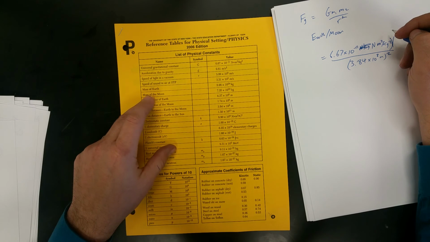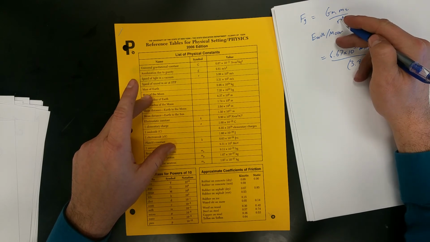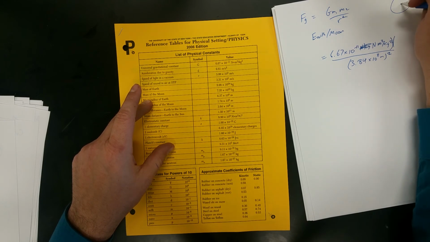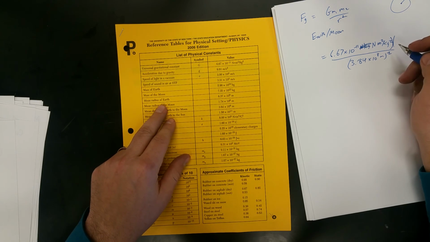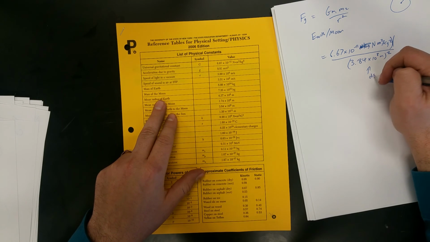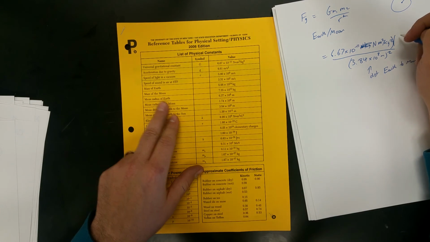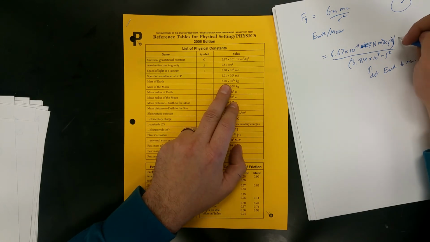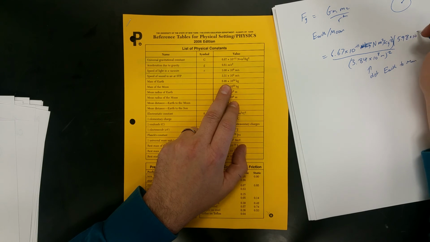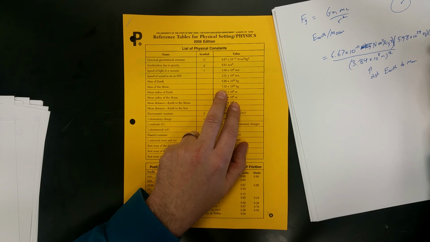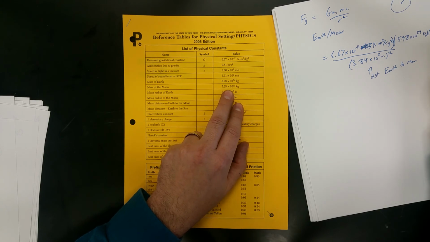Don't get confused. Don't use the radius of the Earth. R, as you might think, is a radius, but it's just the distance between the centers of two objects. If you are on the Earth's surface and you want to find the distance between you and the Earth's center, that would be the radius of the Earth. But this is the distance from Earth to Moon. And then we see the Earth's mass right here, 5.98 times 10 to the 24th kilograms. And the mass of the Moon, 7.35 times 10 to the 22nd kilograms.